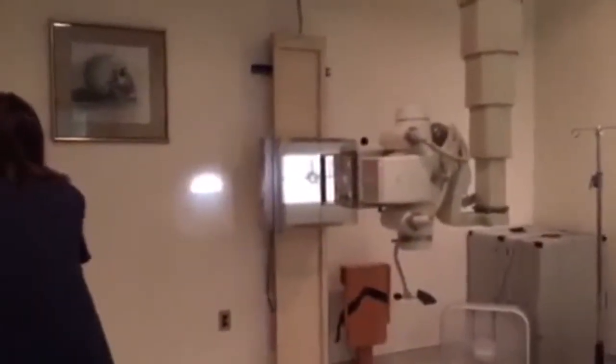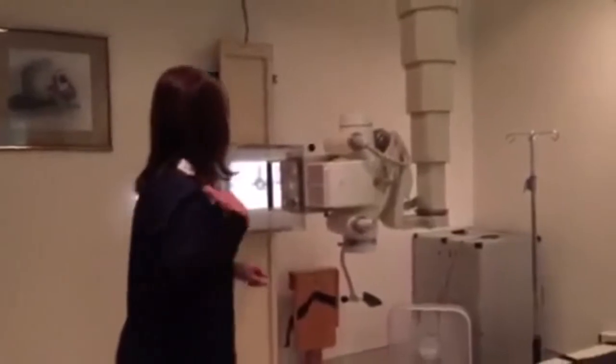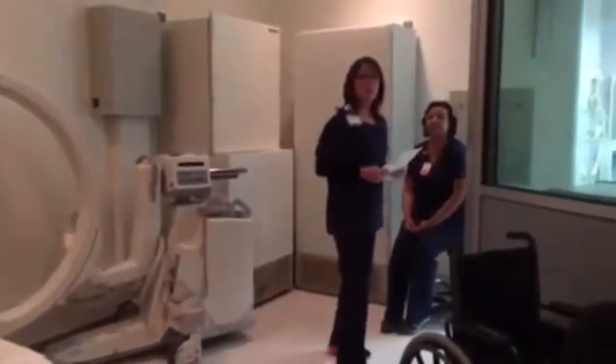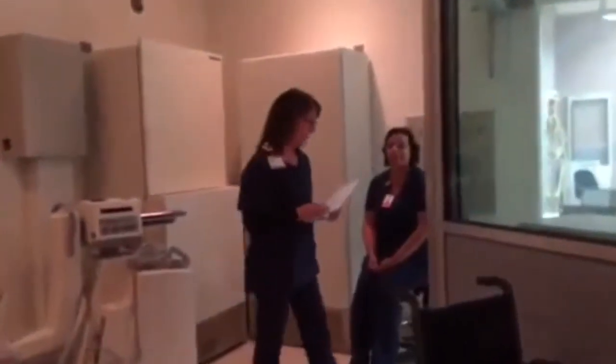Make sure that I have my shield, there it is, my shield is ready. Okay, I'm ready to get my patient. I'm going to get my requisition, and I'm going to verify the order with the doctor in the computer. I'm going to enter my patient name, last name, first name, date of birth, gender, and then I'll enter my exams. All right, I'm ready to get my patient.